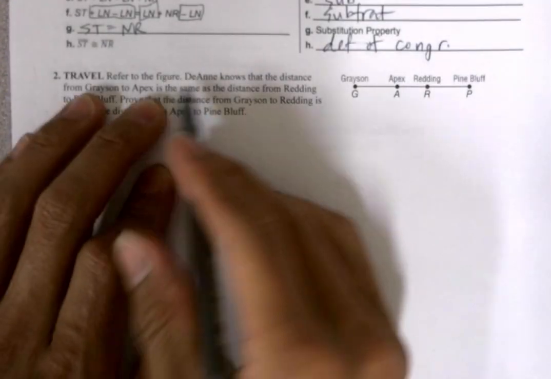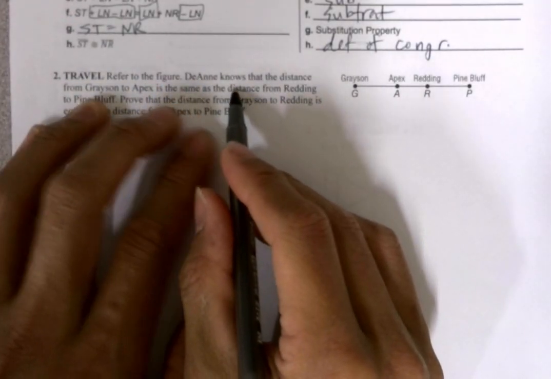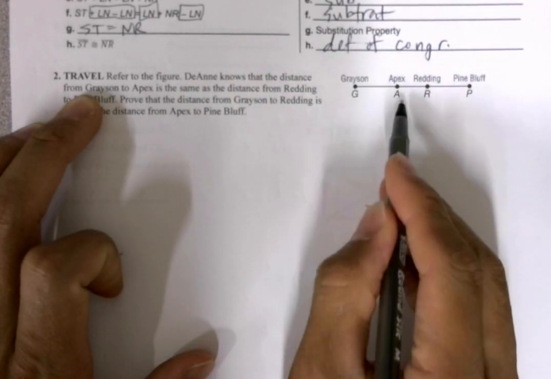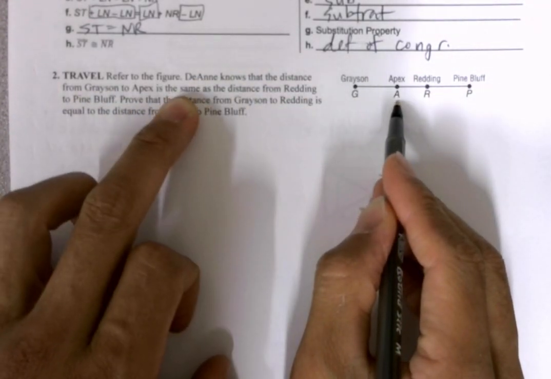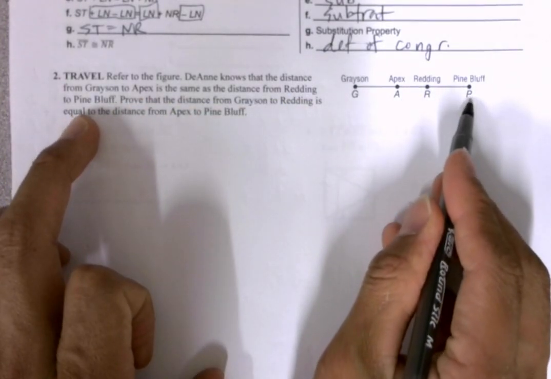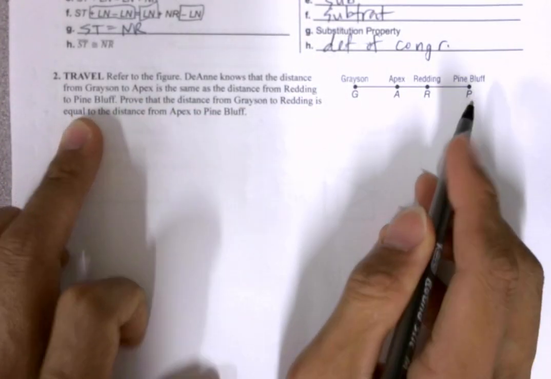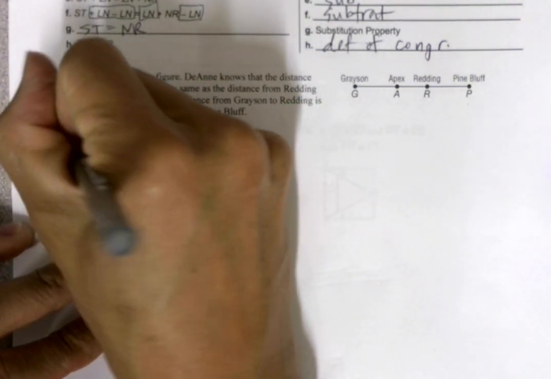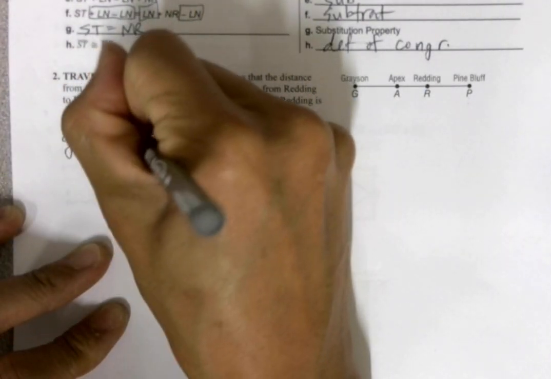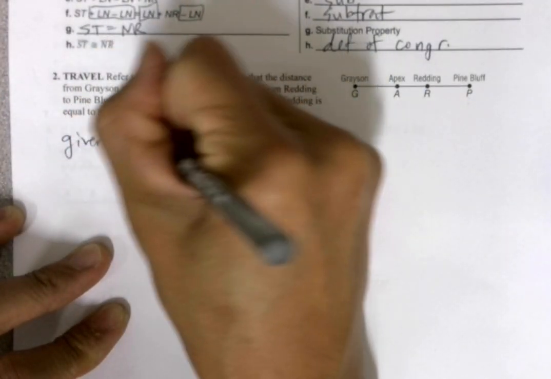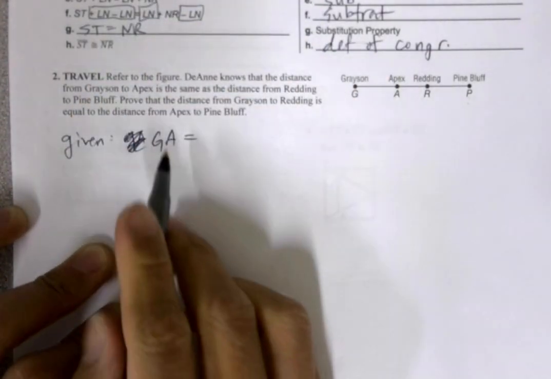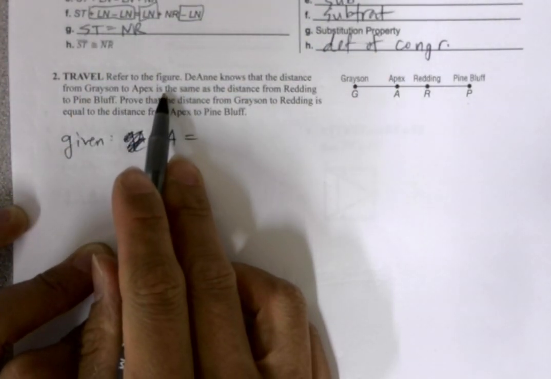Okay, so now we have this problem here, and we know that the distance from Grayson to Apex, Grayson G to A, is the same as the distance from R to Pine Bluff. Okay, so that's our given. So given, I'm going to go ahead and write it like this. Given is GA equals RP.